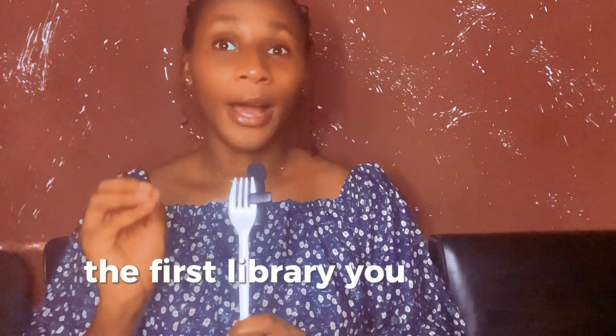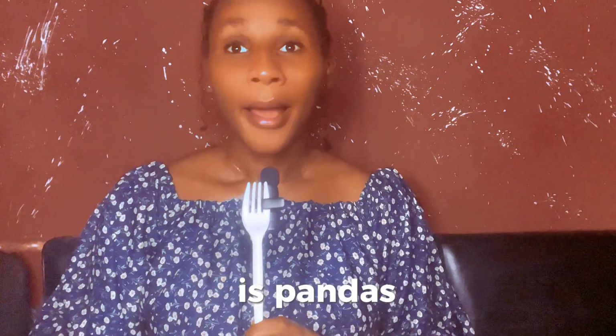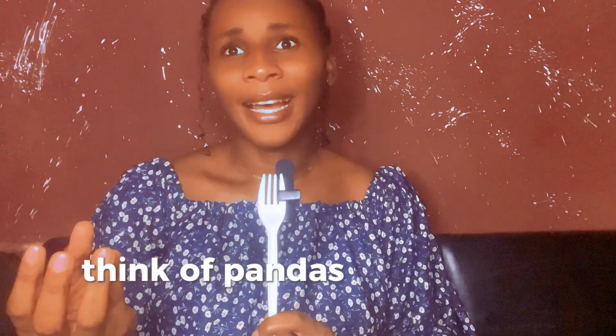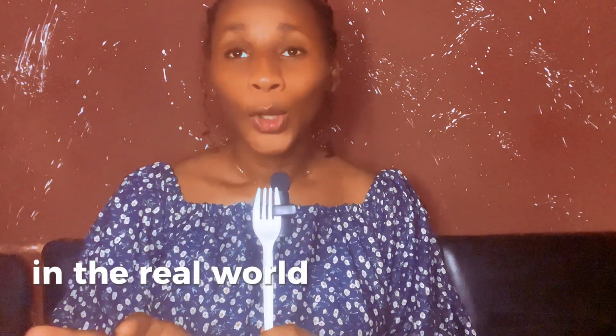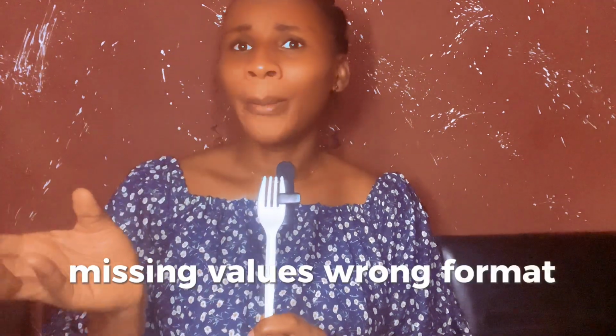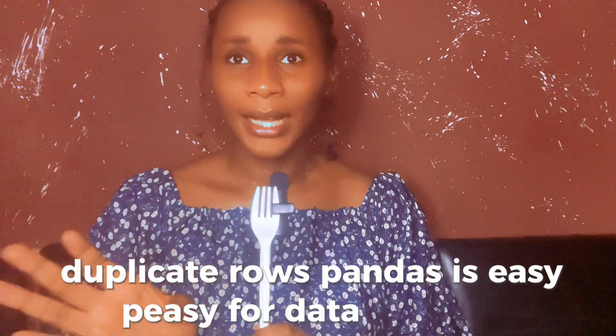The first library you have to import in your IDE is Pandas. Pandas is known to be the powerful data cleaner. Think of Pandas as Excel on steroids. In the real world, we all know that data is messy: missing values, wrong format, inconsistency, duplicate rows. Pandas is easy peasy for data cleaning.